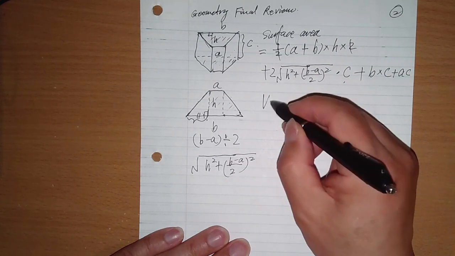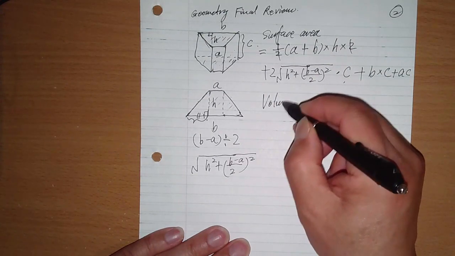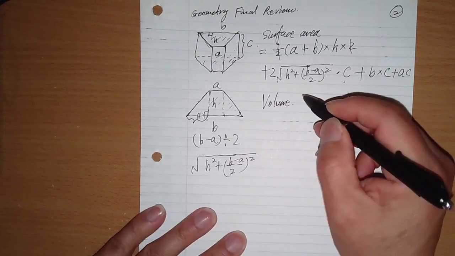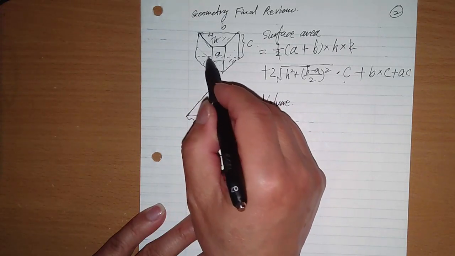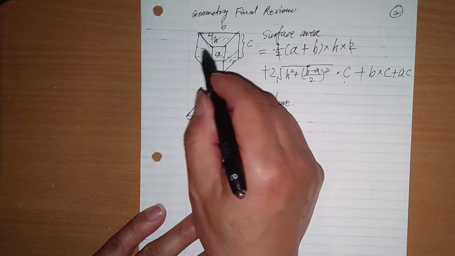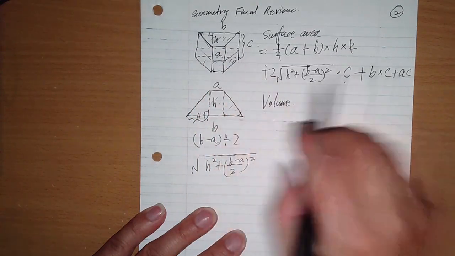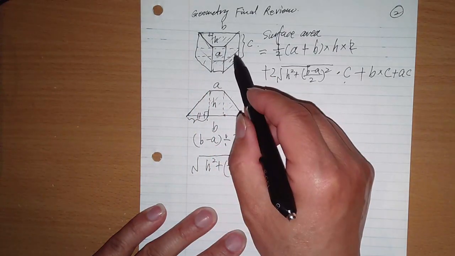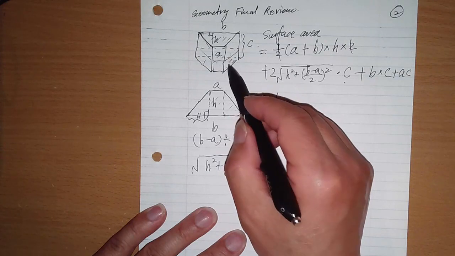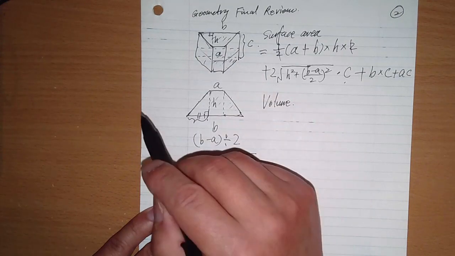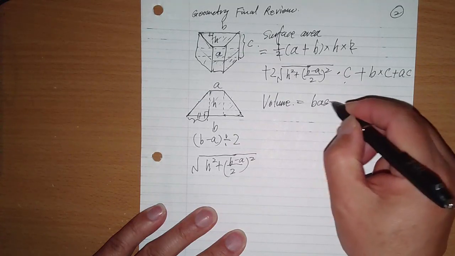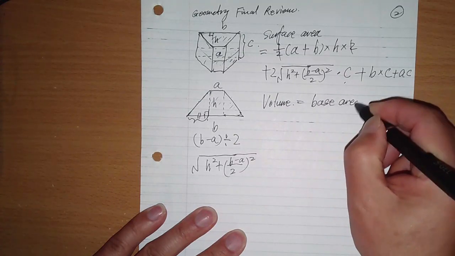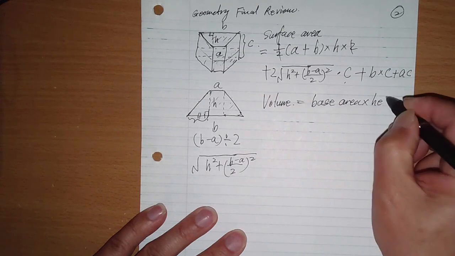Now let's look at the volume. How do we calculate the volume? Again, if we cut right here, and then we notice, because that's a random cut, that area is equal to the bottom and equal to the top. So for the volume, we can use the base area times the height.